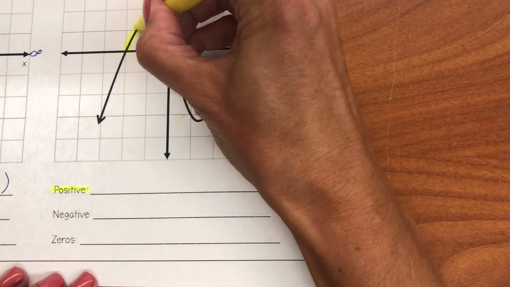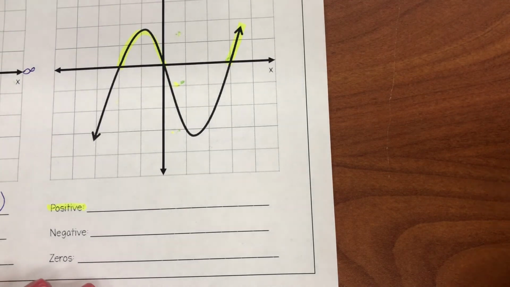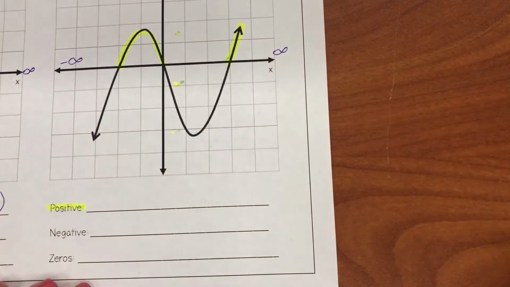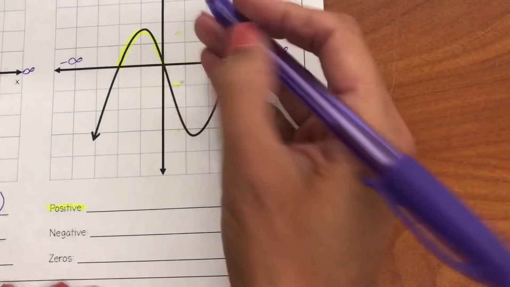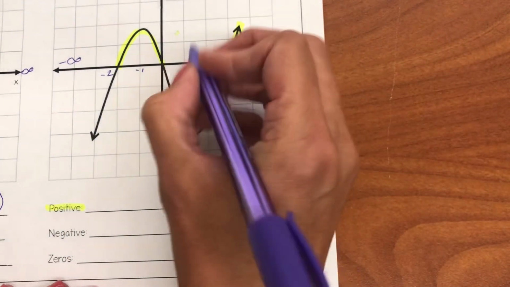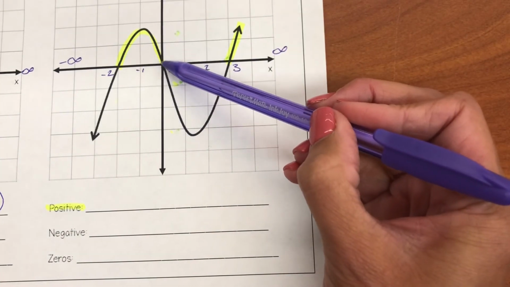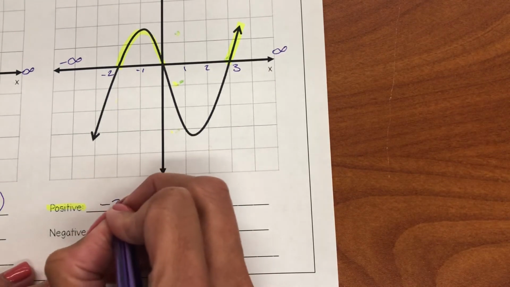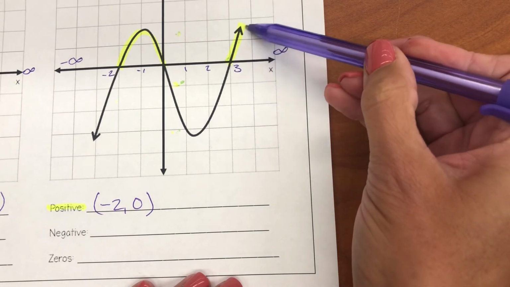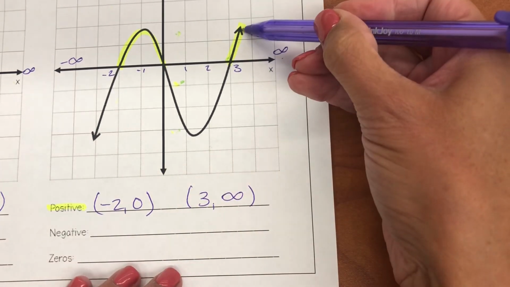Positive. Anything above the x-axis there. Remember, going to the left, that's negative infinity. Going to the right, that's positive infinity. So that's going to be, let's see, this is 1, 2, negative 1, 2, 3. Okay. So -2 to 0 would be that first positive interval, both parentheses, and then 3 on to positive infinity for this piece here.